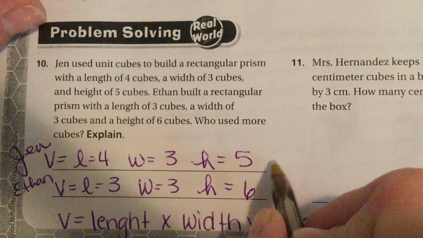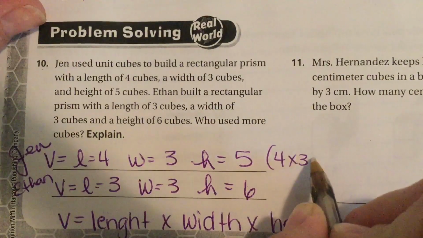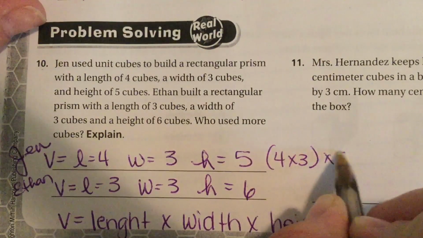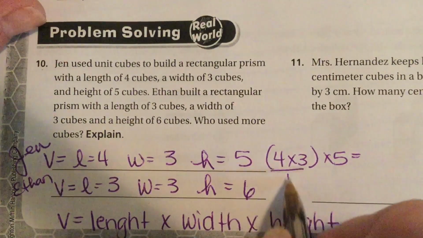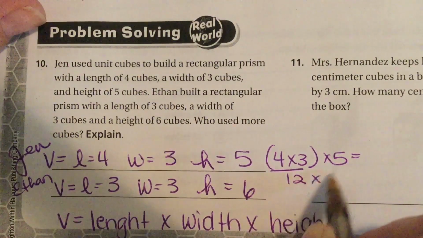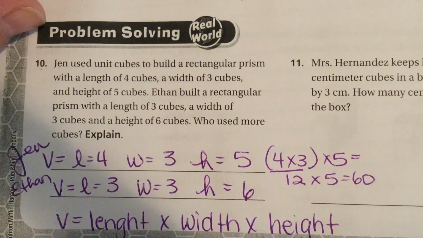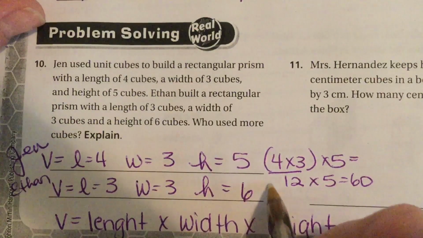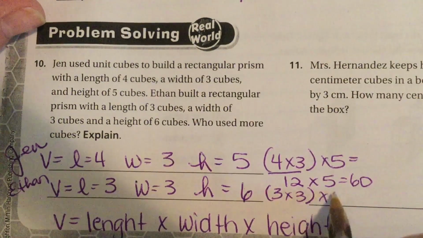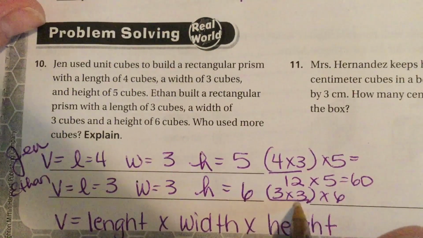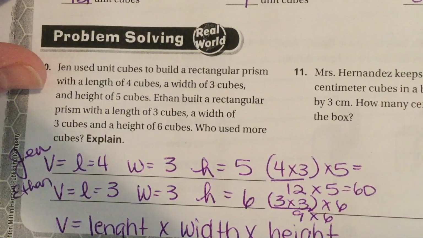So if I was to say 4 times 3 times 5, 4 times 3 is 12. 12 times 5 equals 60. Okay, Ethan's, I'm going to start with 3 times 3, and then times 6. 3 times 3 is 9, and 9 times 6 is 54.